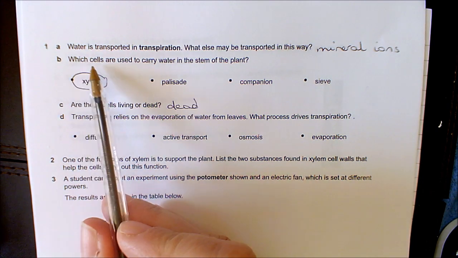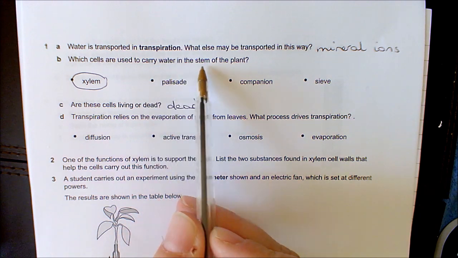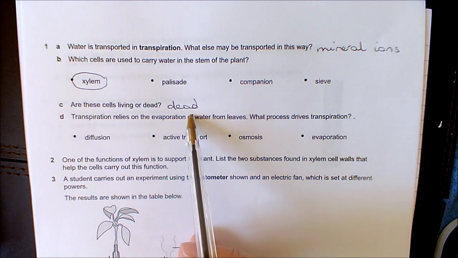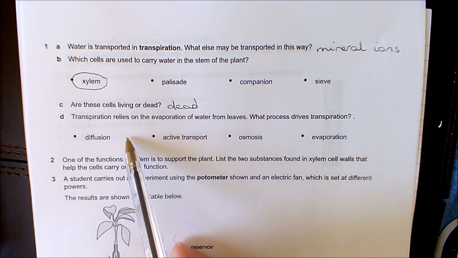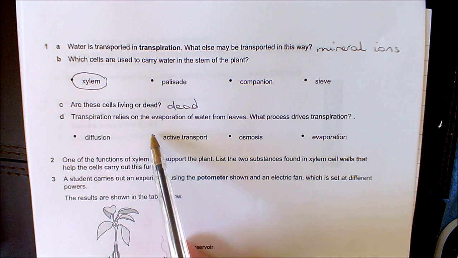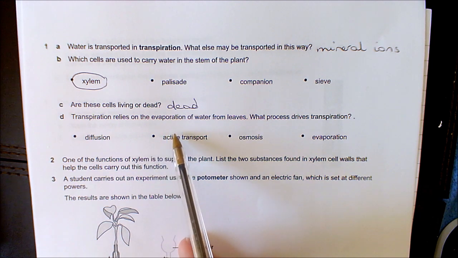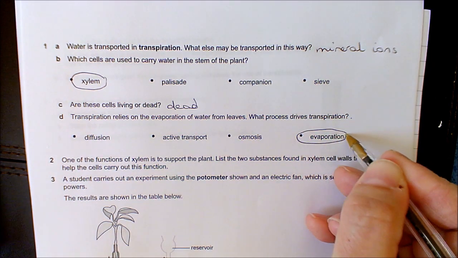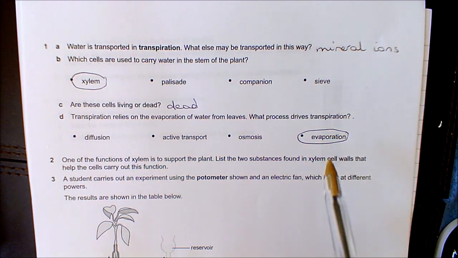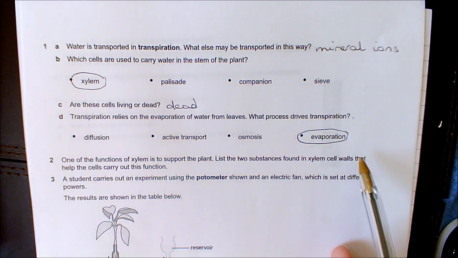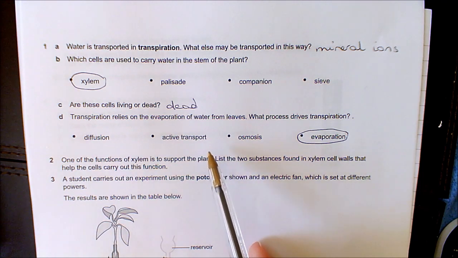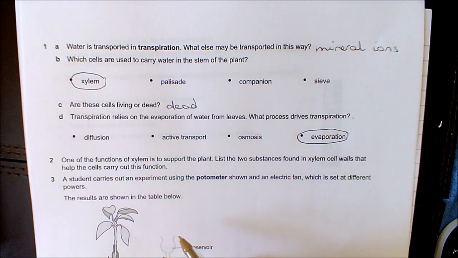The second question, which cells are used to carry water in the stem of the plant? That's going to be the xylem vessels, and we know that those cells are dead. Okay, the next question says, transpiration relies on the evaporation of water from the leaves. What process drives transpiration? Well, it is the evaporation, because once the water has evaporated from the leaves out through the stomata, then we're going to have osmosis, which then moves that water from cell to cell to cell, up the xylem, and then in through the root hairs.